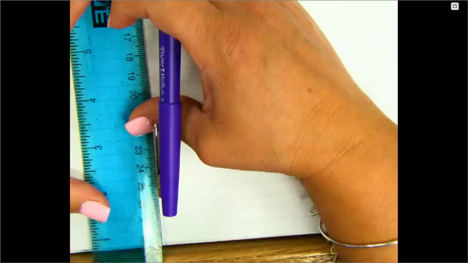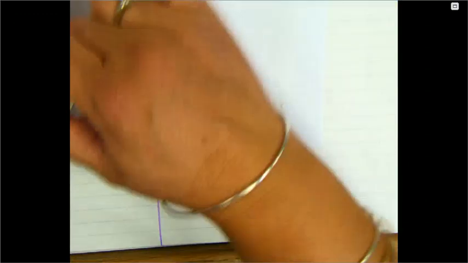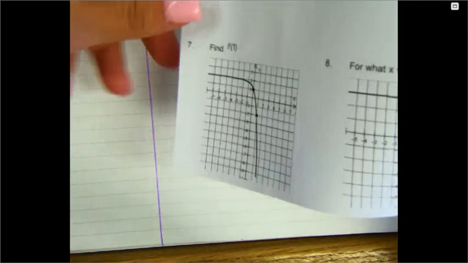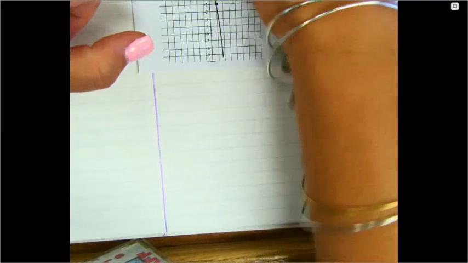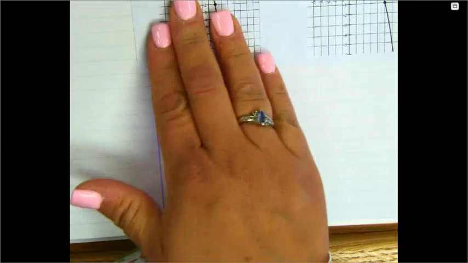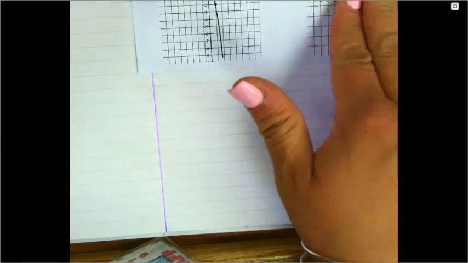All right. Kaylin, you didn't get scissors? Oh, you have scissors. Okay.